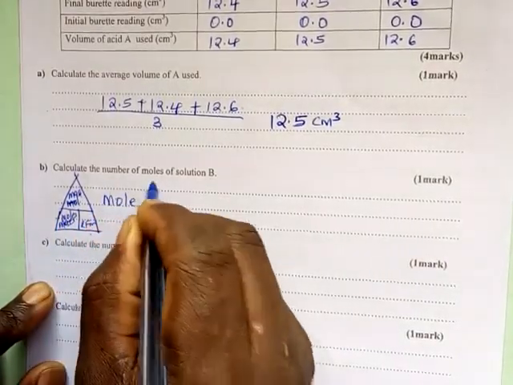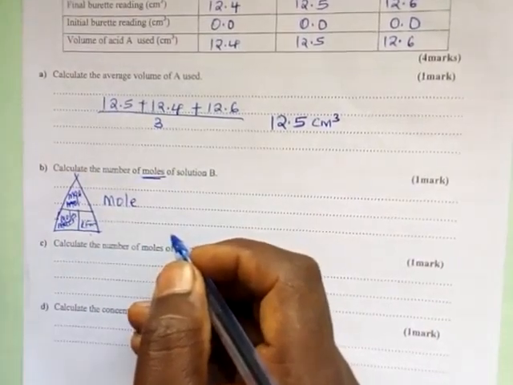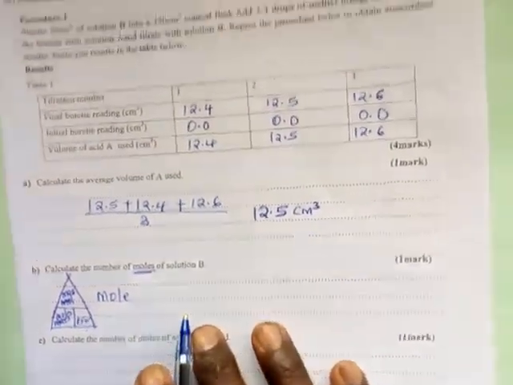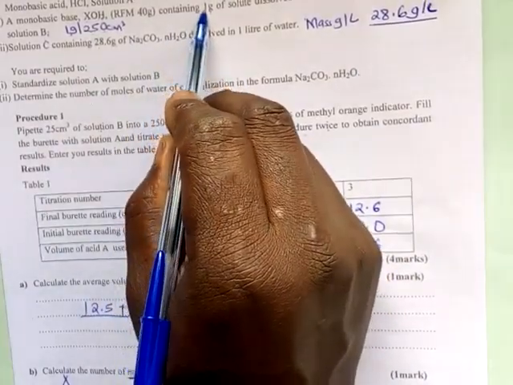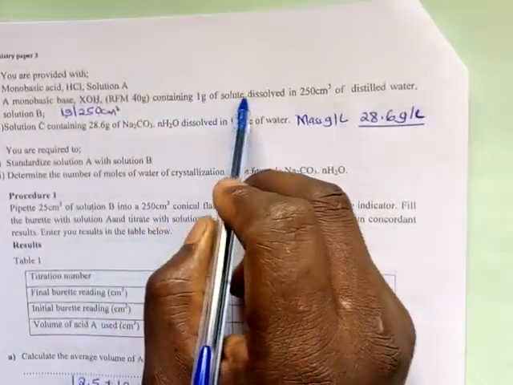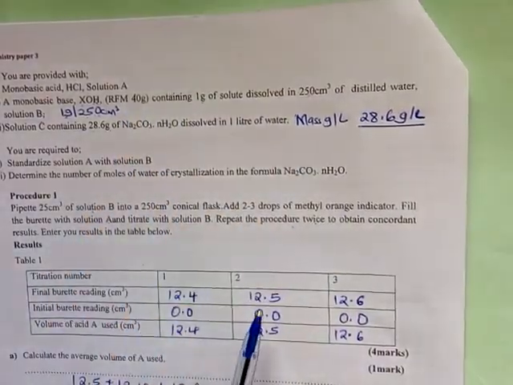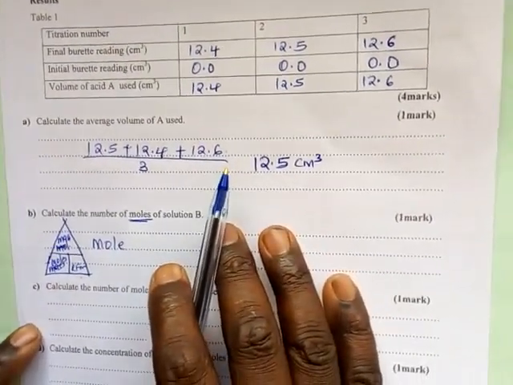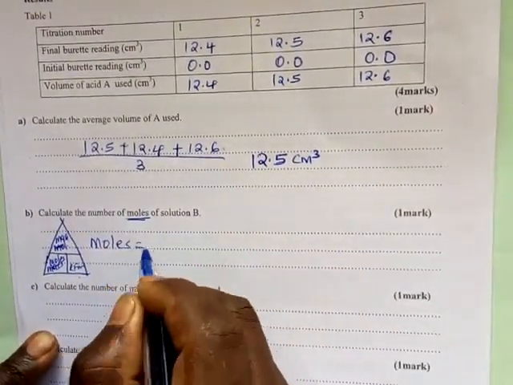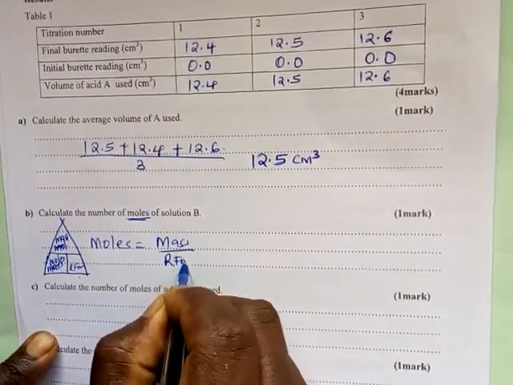So moles, because we are asked to calculate moles of B, and B we know was 1 gram dissolved in 250, but the RFM is here, so we can get the number of moles in 250. So moles equal to mass over RFM.